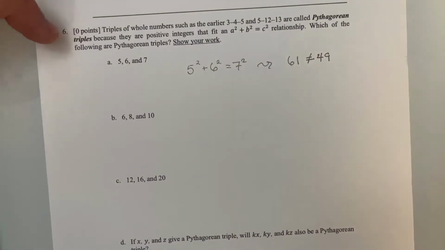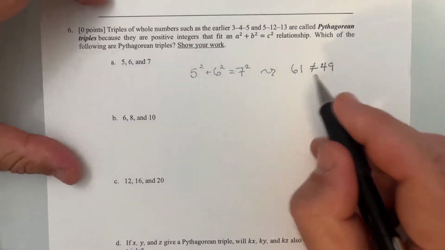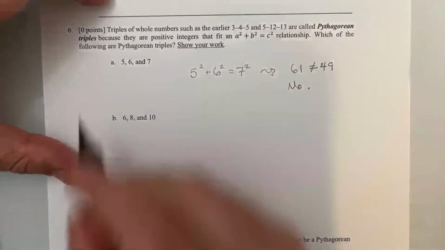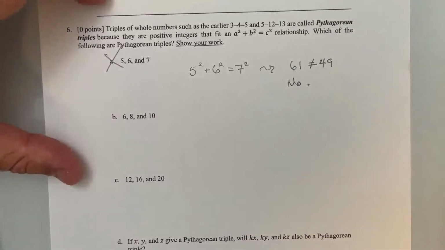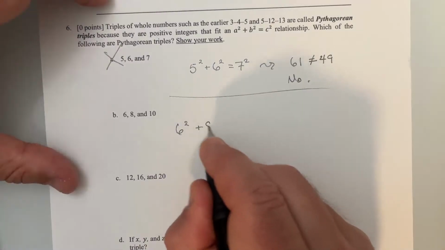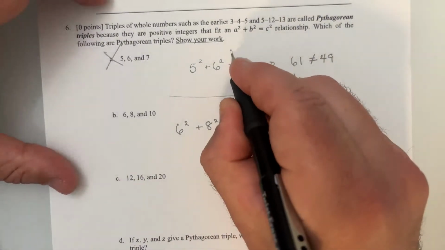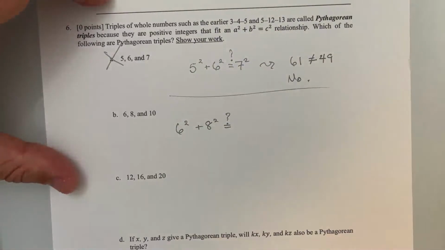So for this question, I would just say no. Maybe this is good. You could do this. I think that would get your point across. So 6 squared plus 8 squared, are you equal to, maybe I'm checking, that's a good thing to note.